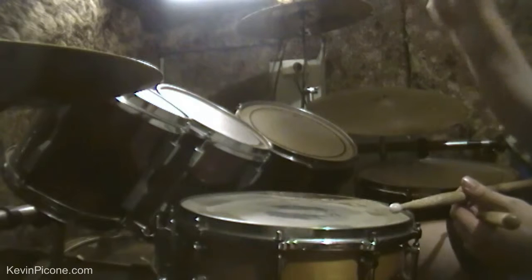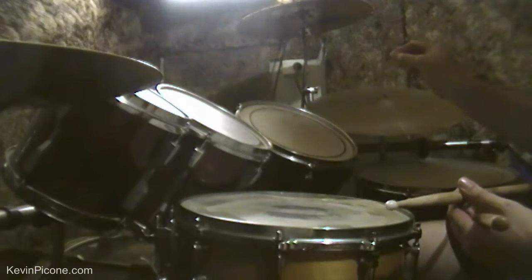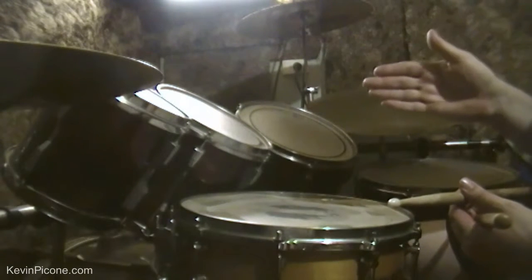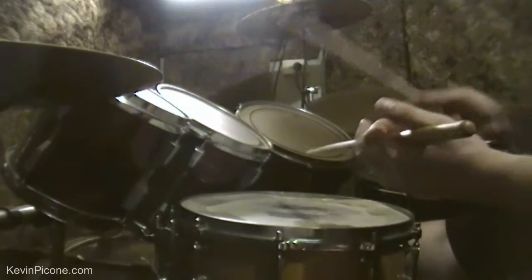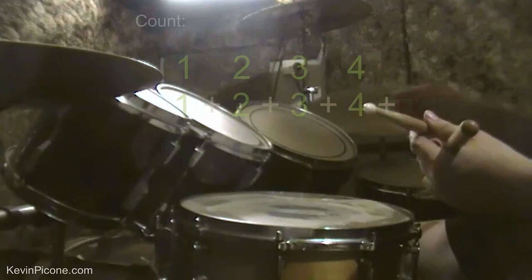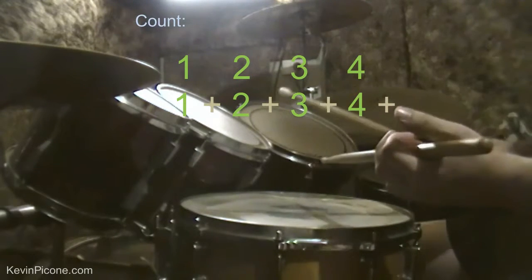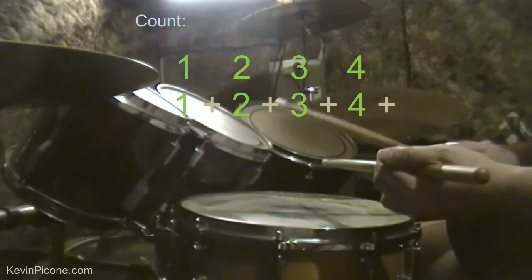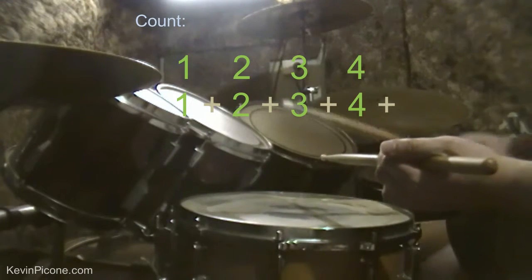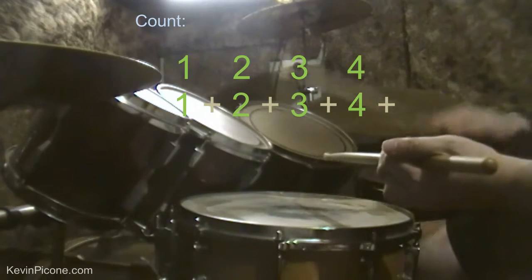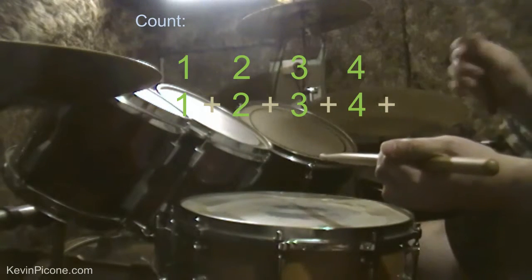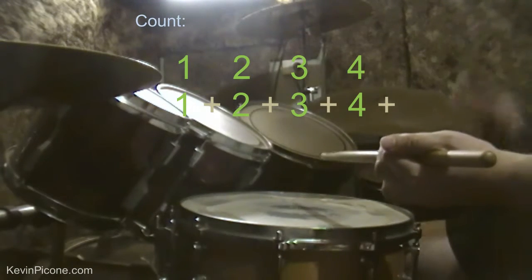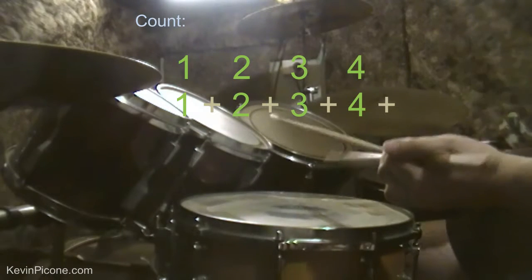If we ever cut the space between them in half, we would create eighth notes, and those notes are counted as an AND. So we'll go from quarter note counting to eighth note counting. 1, 2, 3, 4, 1 and 2 and 3 and 4 and.